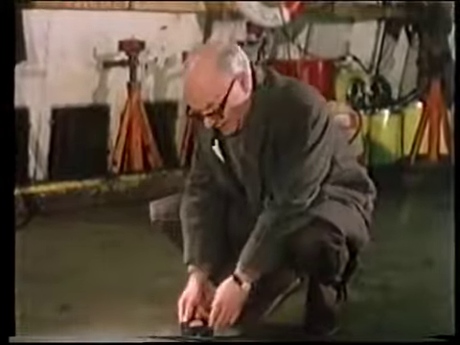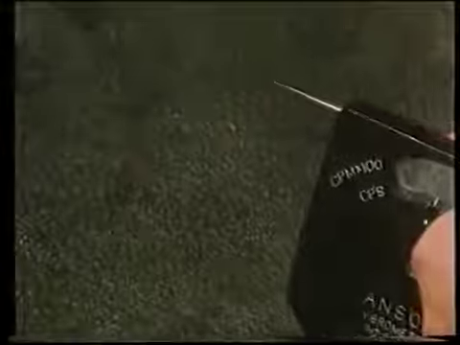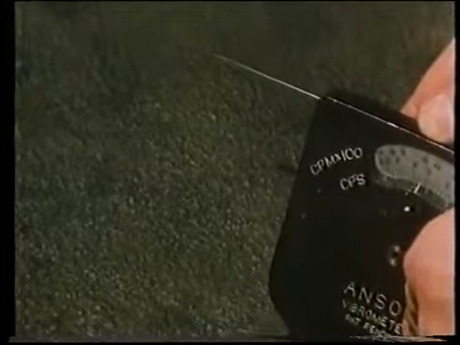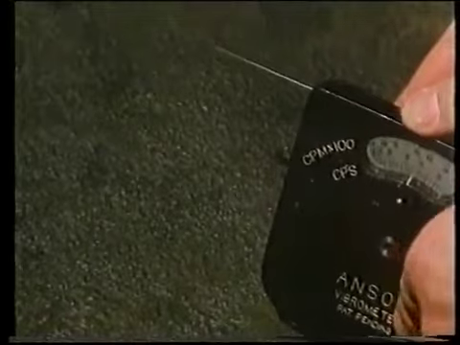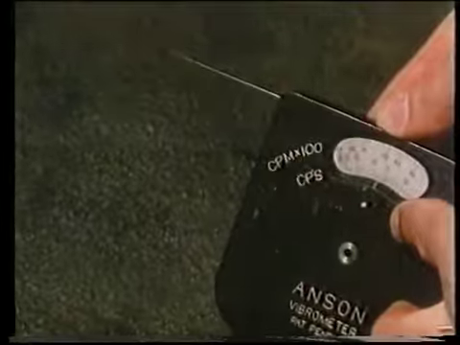Now, a vibrometer is a simple device which measures frequency, and it consists of a case which is put in contact with a vibrating surface and a metal strip which projects from the case at a variable length. Every length of projection resonates at a different frequency, and there is a scale on this instrument which is calibrated in terms of the frequency of resonance of each length of projection.